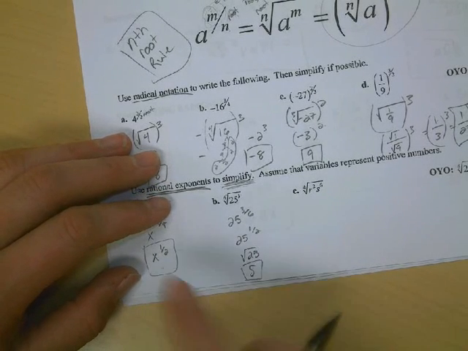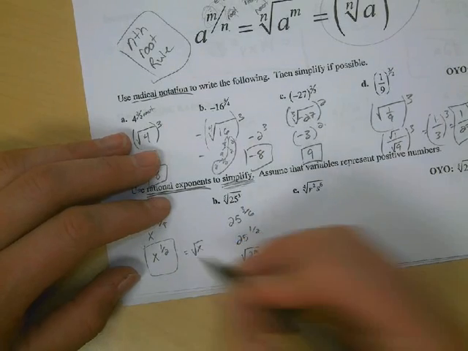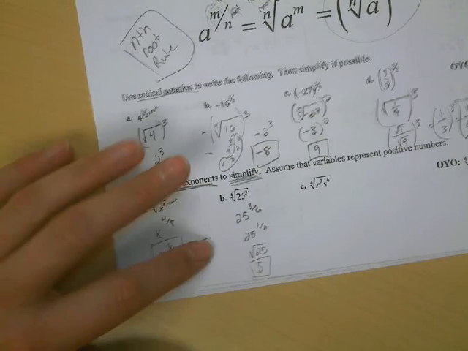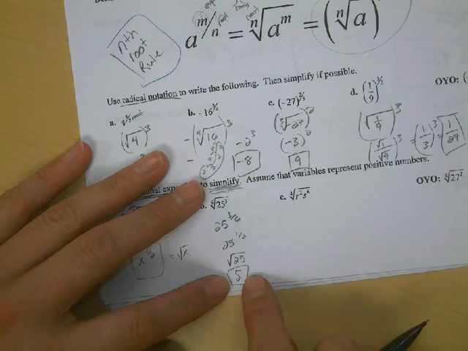Here, I can convert it back, but it's just going to give me that. I can't go any further, so I don't really have to worry about that. But since this one is going to actually change, I have to.